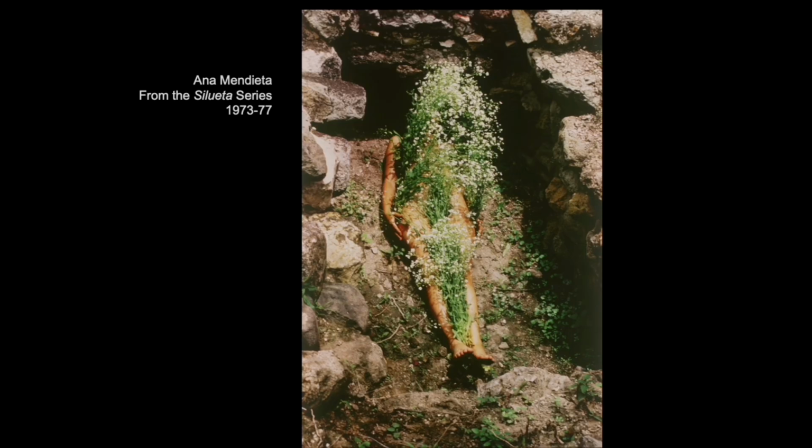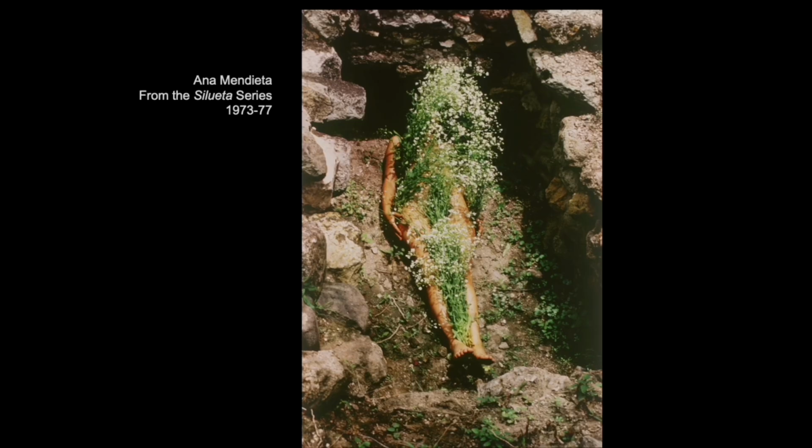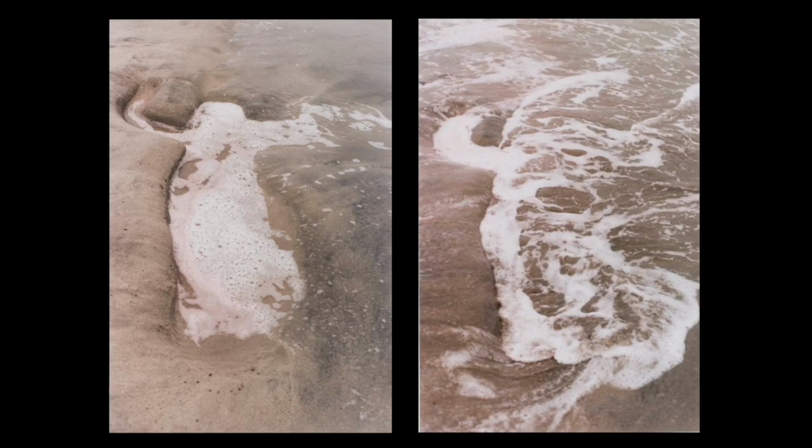Ana Mendieta from the Silhueta series, 1973 to 1977. So in these pieces, she documents through live performance these subtle ideas of identity and the passing of time and nostalgia. There's the imprint of her body. This irreversible past is washed away by the ocean. Humans are not meant to last. When we die, plants will grow up through our body. Performance pieces that were documented with photographs, and they give us a sense of passing time.